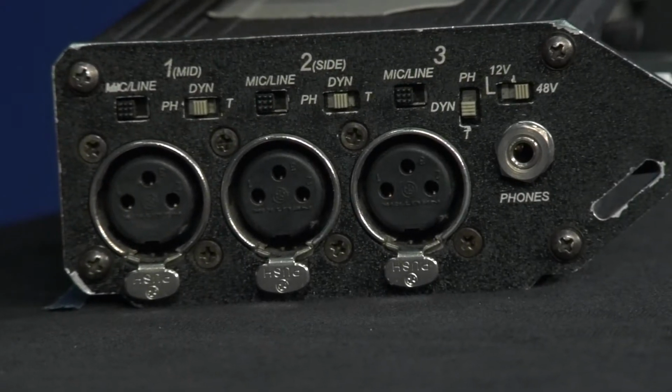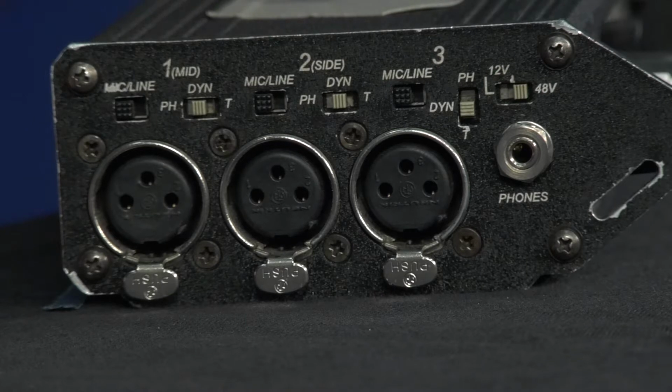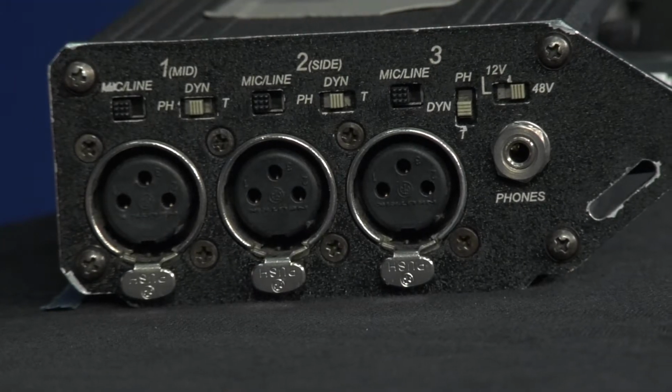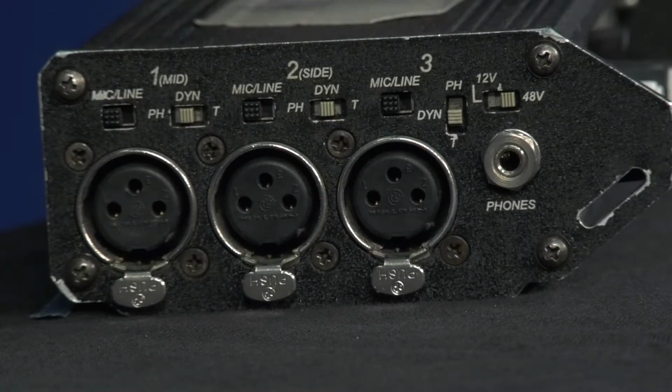So taking a look at the input section of this mixer, we have 3 separate mic preamps that allow us to take 3 sources into the mixer, and we have 2 outputs that we can then route to our recording device. For the purpose of our demonstrations, we'll be recording to a camera. The 3 inputs are all XLR connections, so we would use a standard XLR mic cable to plug in.